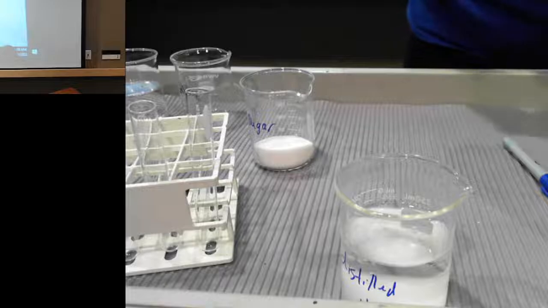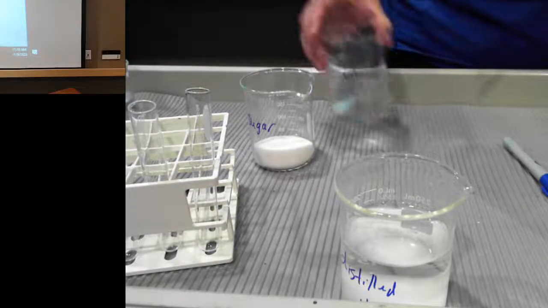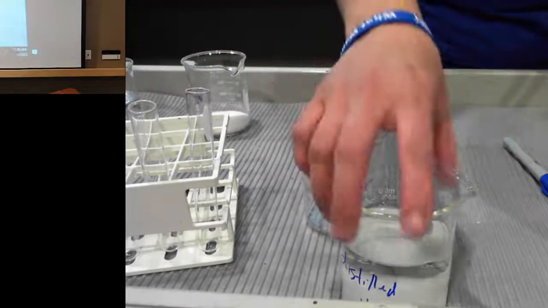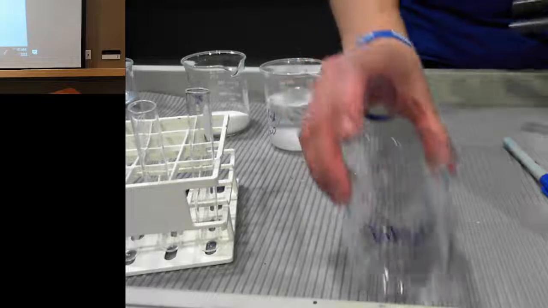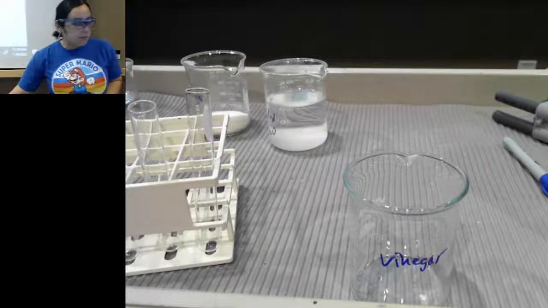And so now let's look at vinegar. Here's my jar for vinegar. And so let's first write out our formula.